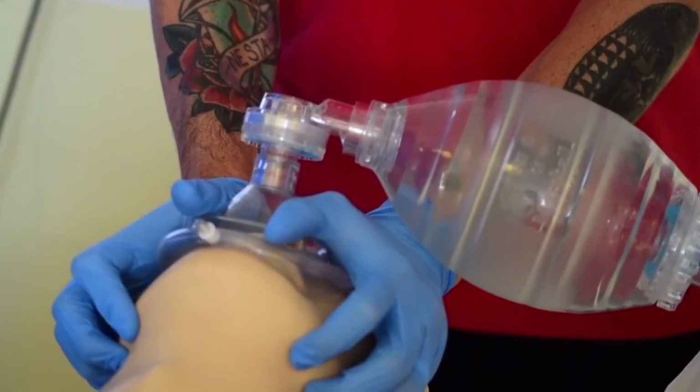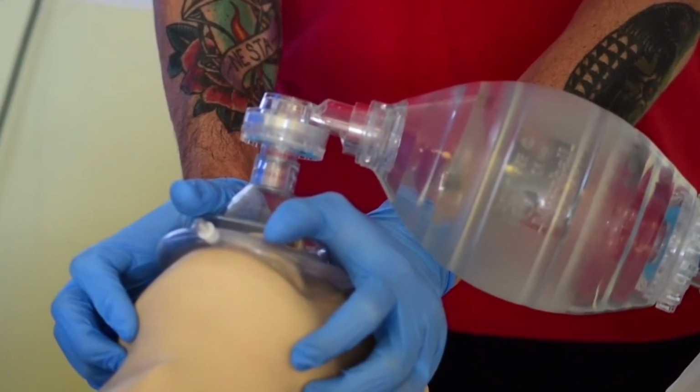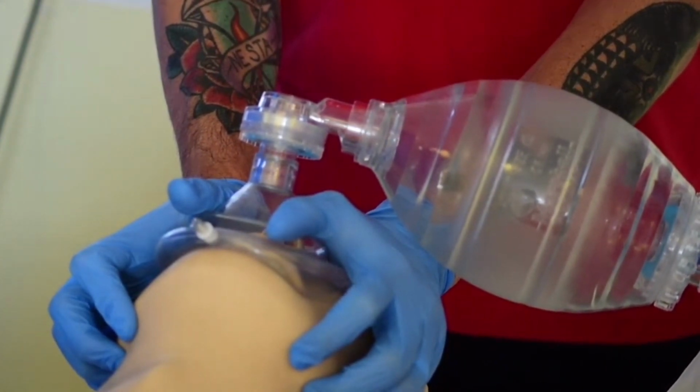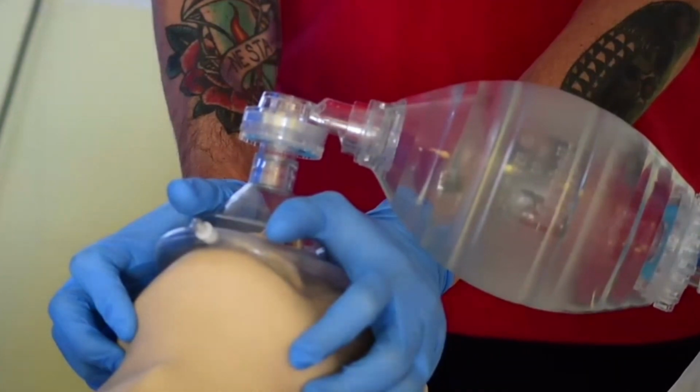The mask is placed over the patient's face with a narrow part over the nose and the wide part between the bottom lip and the chin. The rescuer's thumbs are placed on the hard upper part of the mask either side of the collar, pointing at the patient's toes. The other fingers grasp the jaw firmly. A good seal can be achieved by pressing the mask down and lifting the jaw up.